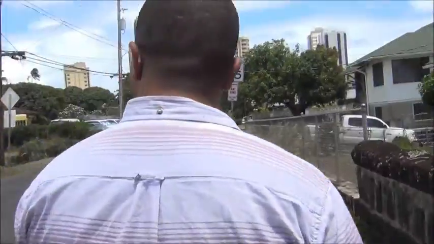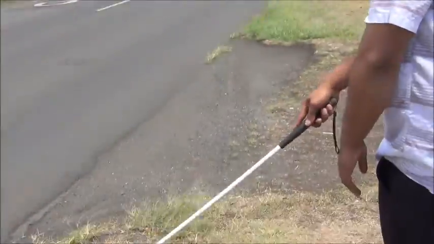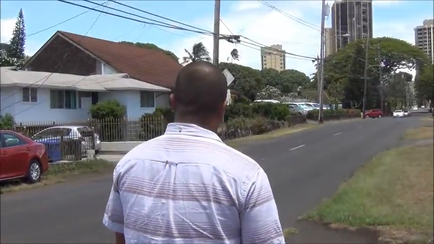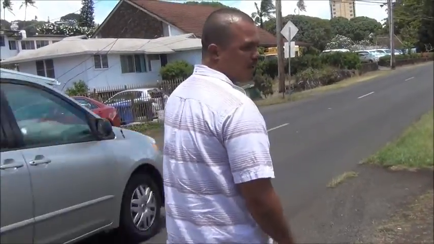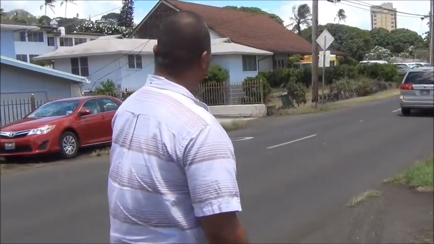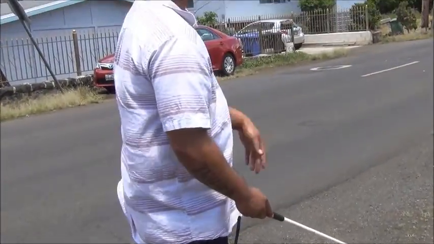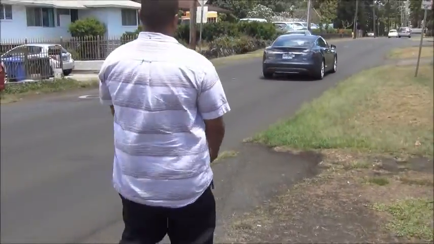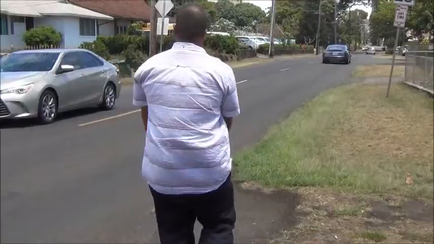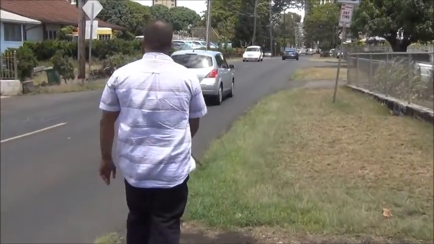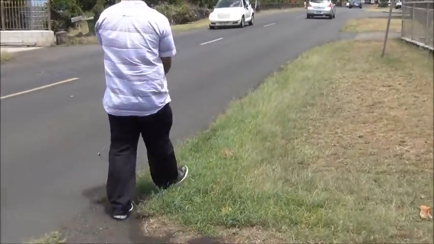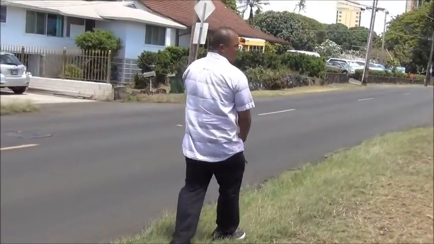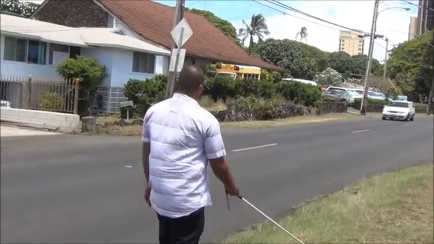So what I do first is, I'll make sure, okay, street to my left, find the street. Okay, I found the street, so pay attention to the traffic flow. I'm gonna freak that car out a little bit, he slowed down. Okay, so I hear which direction the car is going, I'll head in that same direction. Always make sure that the traffic is to my left, the street is to my left.